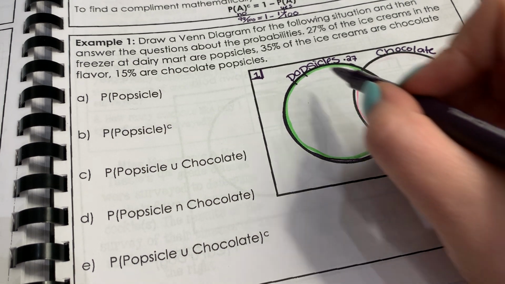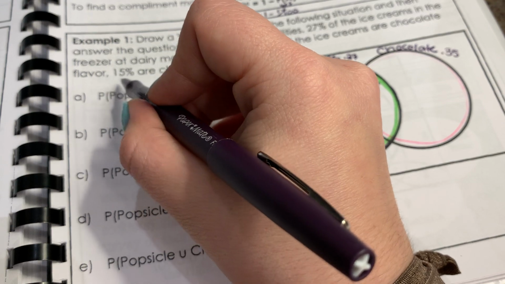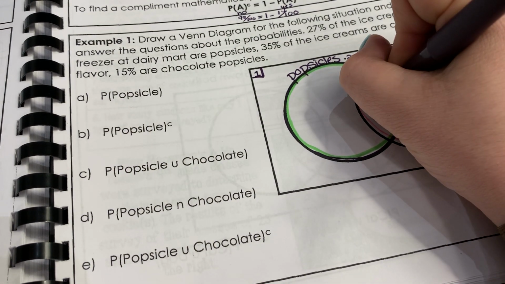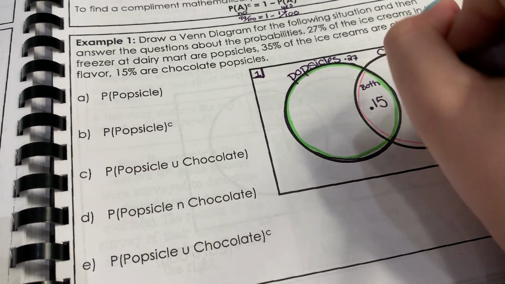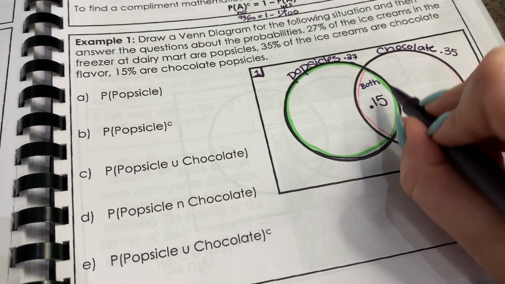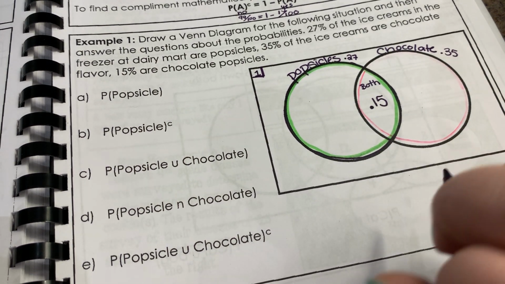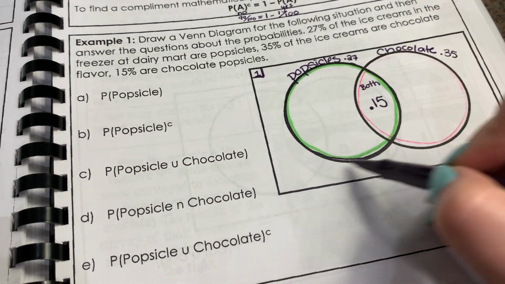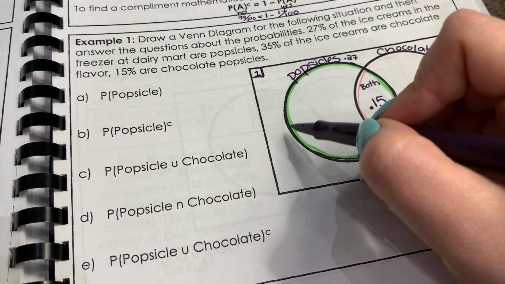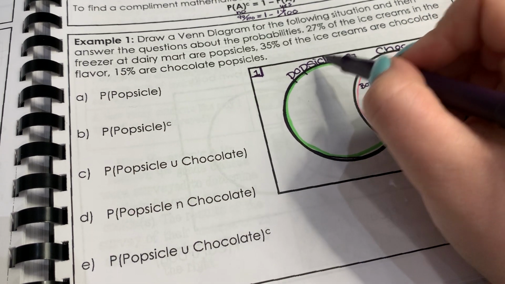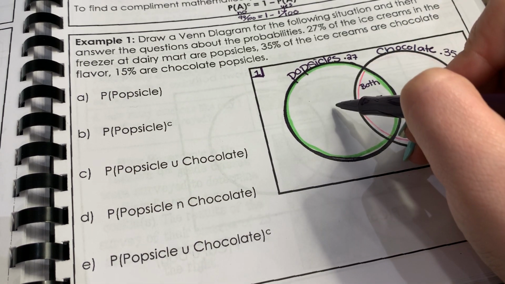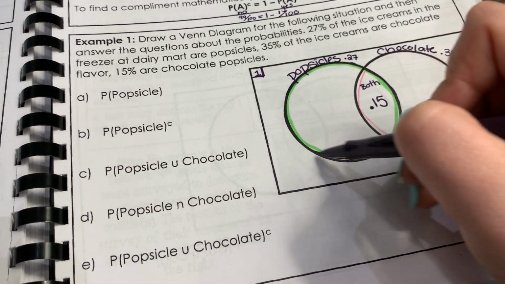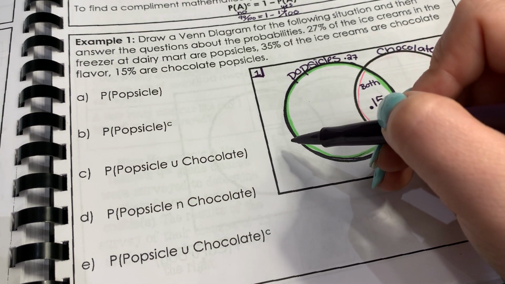Remember, this is our both. This is our chocolate popsicles. So our chocolate popsicles is 15%. Right here in the middle, I'm going to put 0.15. So 15% are chocolate popsicles. Now here's the common mistake. The common mistake is for us to put our entire percentage here and say that popsicles is 0.27. But that's this entire circle.